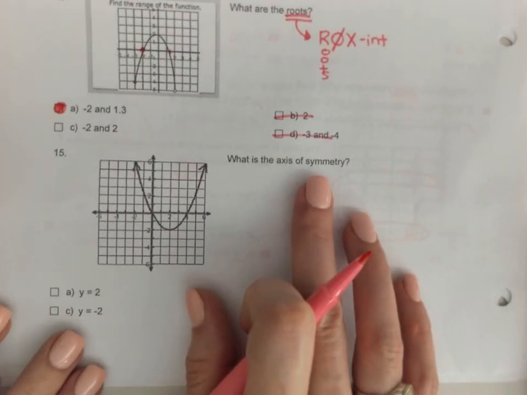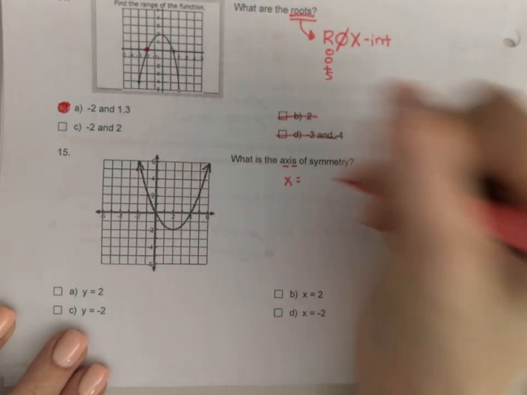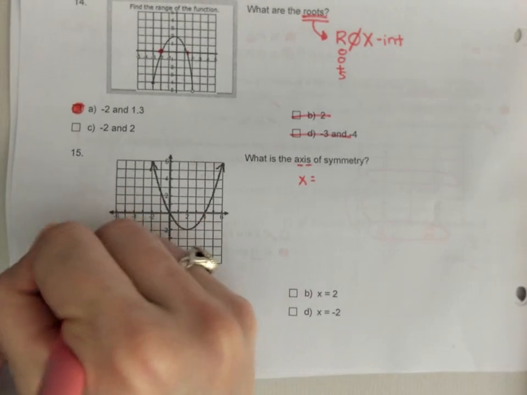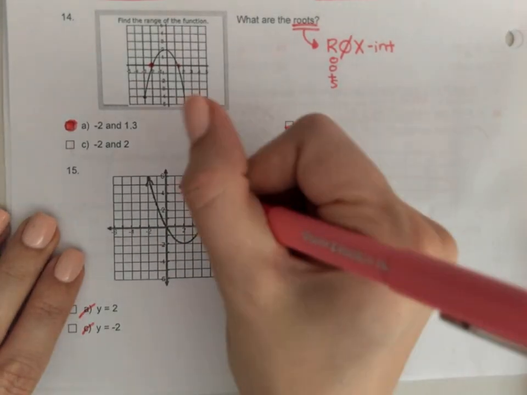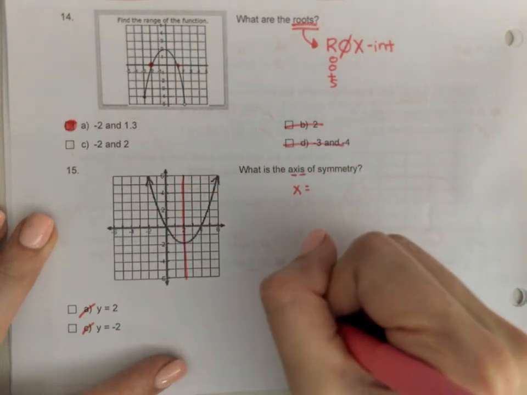All right, what is the axis of symmetry? So the axis is x, so x equals. So right away you know it's not A or C. And it's the vertical line that cuts it in half. So it's right here at x equals 2.